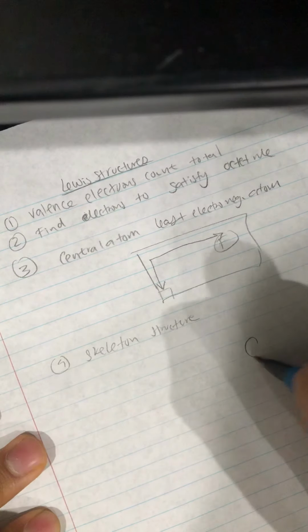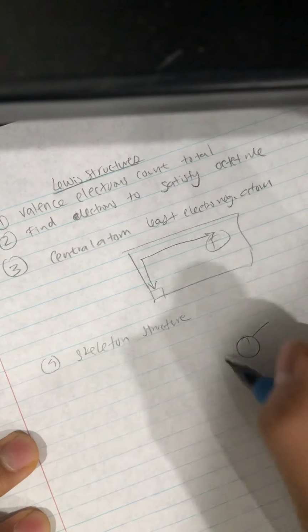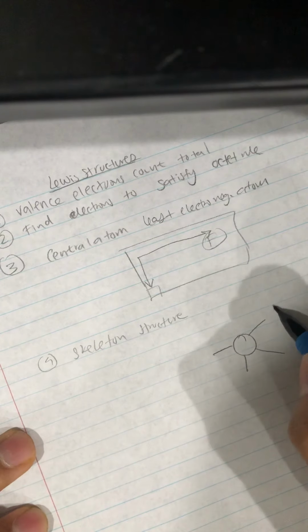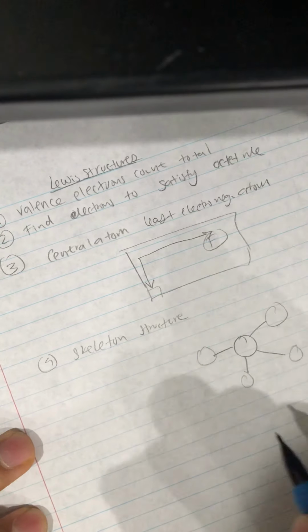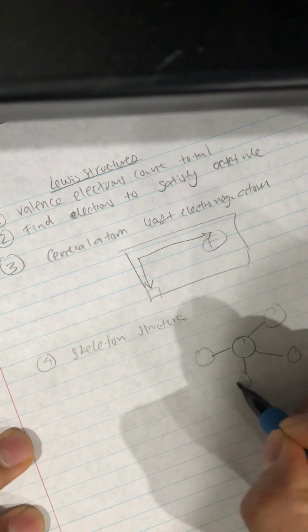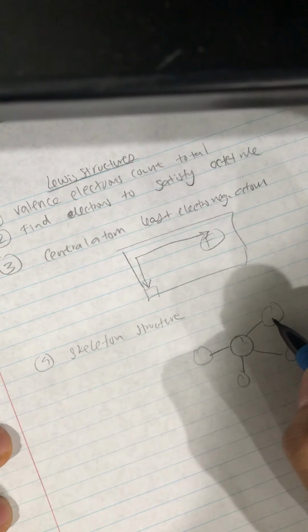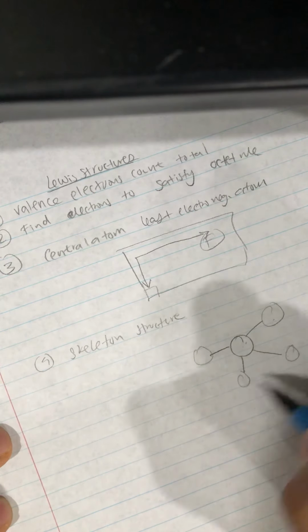So the least electronegative element is going to be the central atom. Then you want to draw a skeleton structure. For the skeleton structure, you want to draw the central atom, so here, and then connect it to other atoms, and you can have a maximum of 4 single bonds to other atoms. You want to keep doing this until you satisfy the octet rule for each atom, and you can change the bonds to make it a double bond or triple bond. And you want to do this until each atom satisfies the octet rule and the total number of valence electrons adds up to what you found in step 1. So step 1 and step 2 need to be satisfied in step 4.